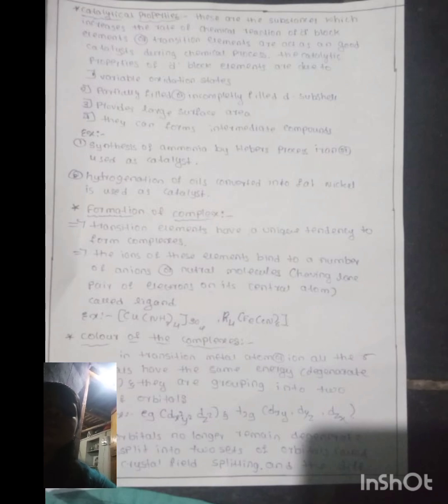Then the next one is formation of complexes. Formation of complexes means transition elements have a unique tendency to form complexes. The ions of these elements bind to a number of anions or neutral molecules having a lone pair of electrons, called ligands, on the central metal atom. For example, [Cu(NH3)4]SO4.